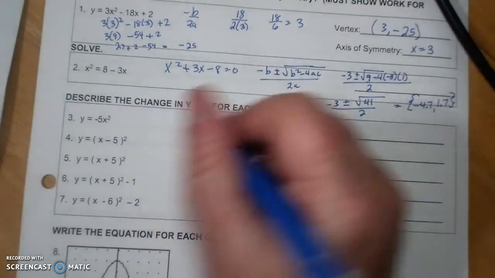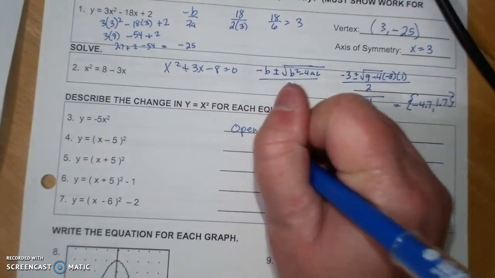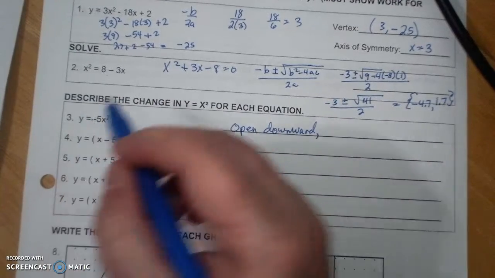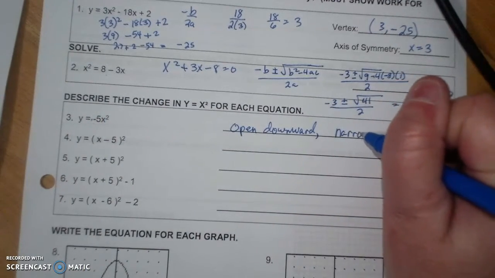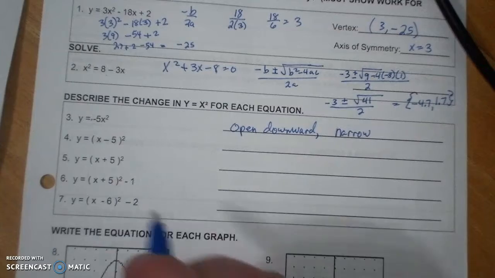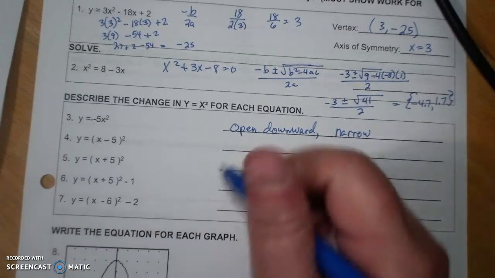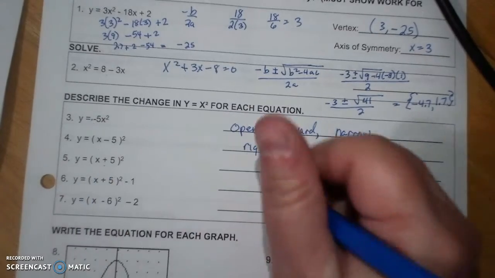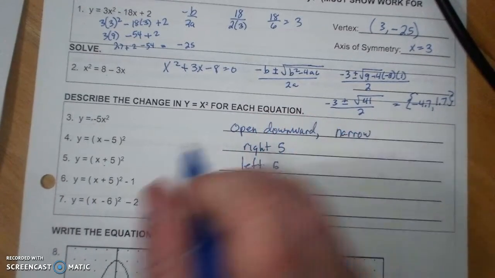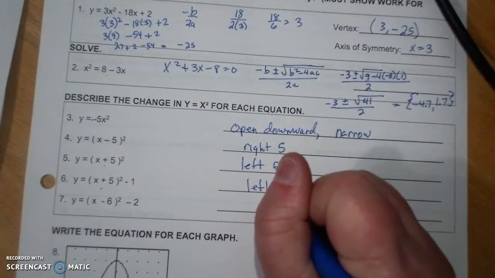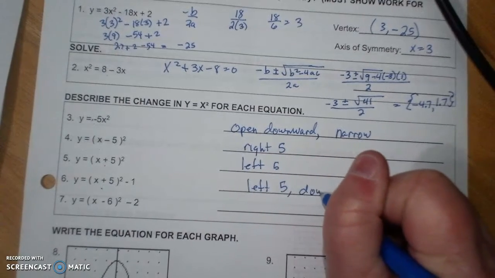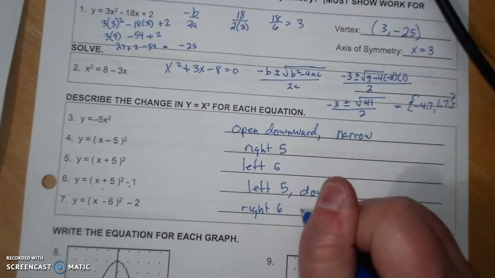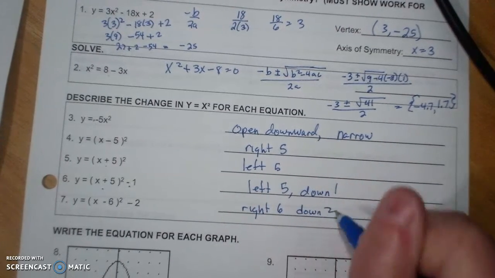Describe the change. The negative says open downward. The 5 means narrow. Frowns and skinny. This says right 5. This says left 5. This says left 5, down 1. This says right 6, down 2.